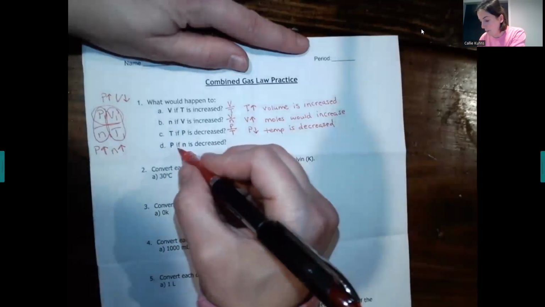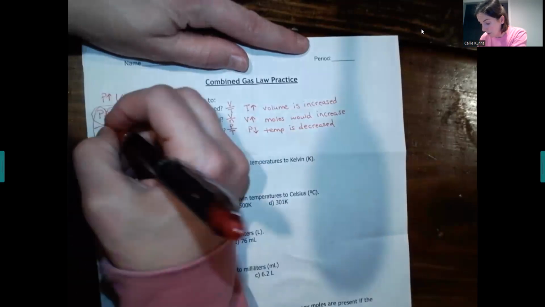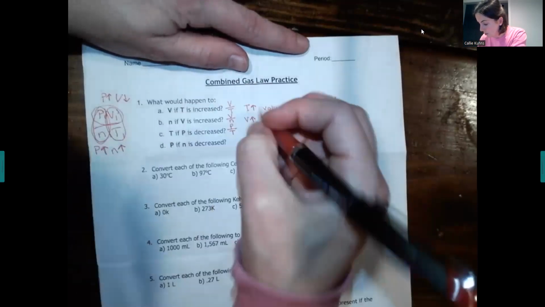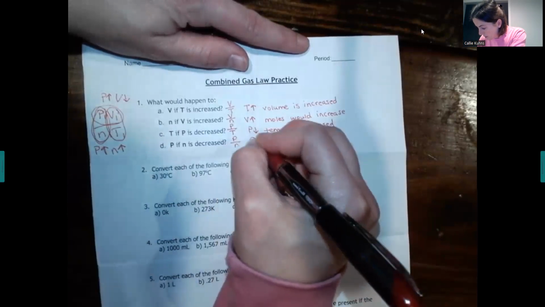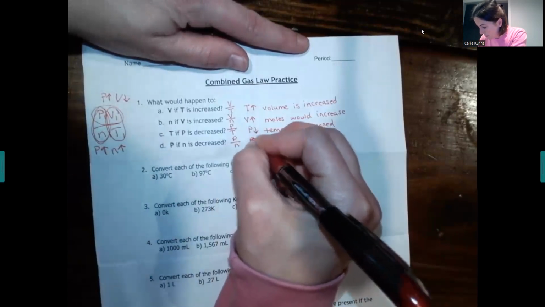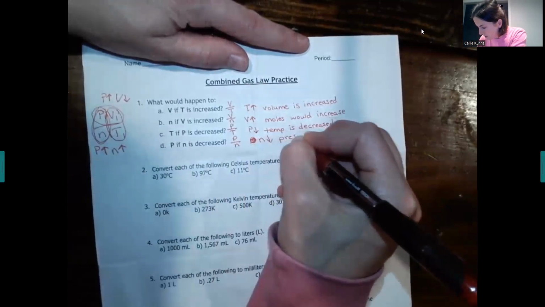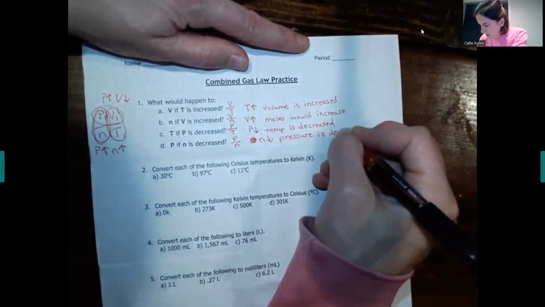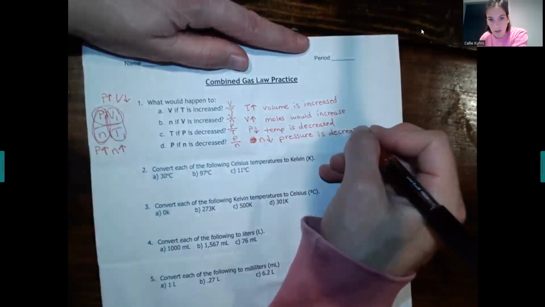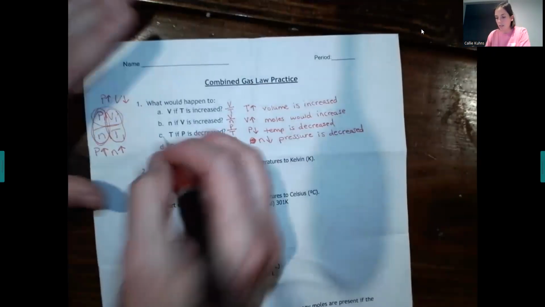And then what would happen to the pressure if moles is decreased? Well, pressure and moles, P over N. So if moles is decreased, then the pressure is decreased.